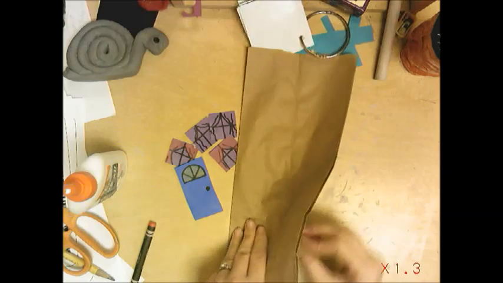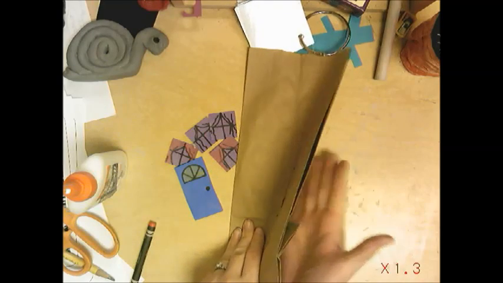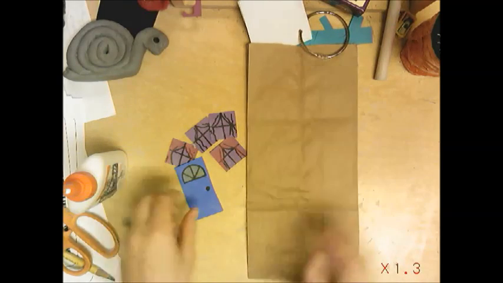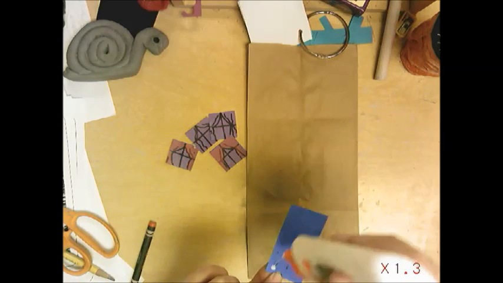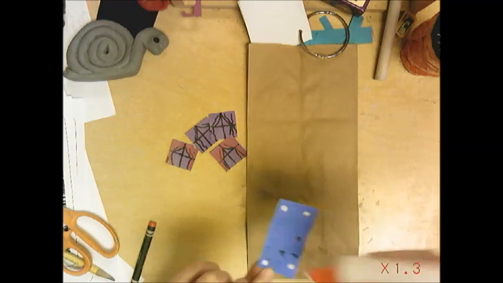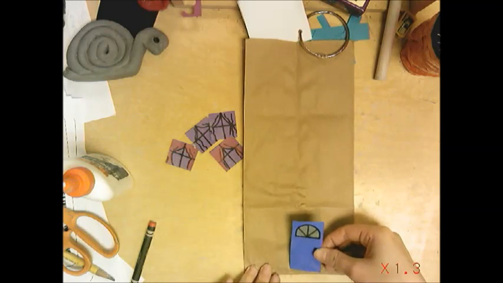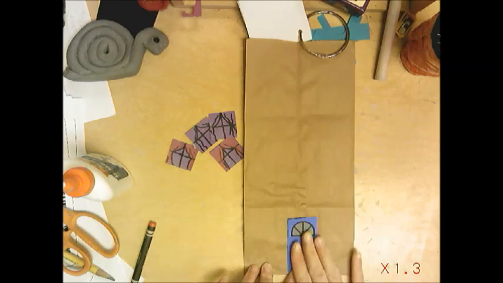So you're going to take your brown paper bag and you want to be on the side of the bag that is all smooth. There's no flap. The flap should be on the back. You want it all smooth and you're going to do dots not lots with glue. And you want to put the door at the very, very bottom in the middle.